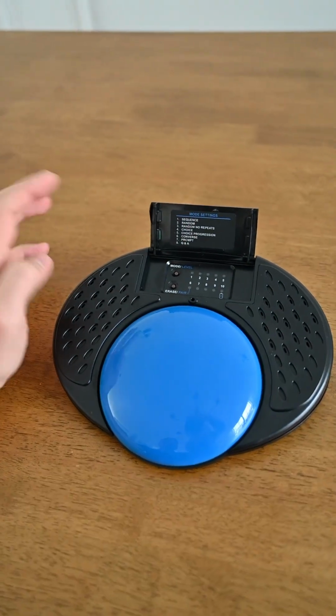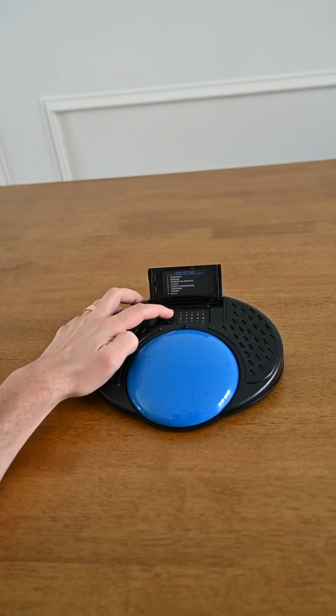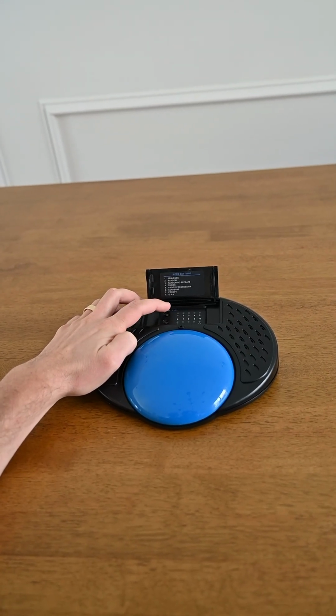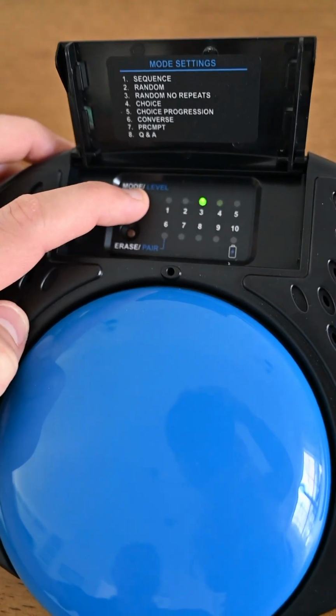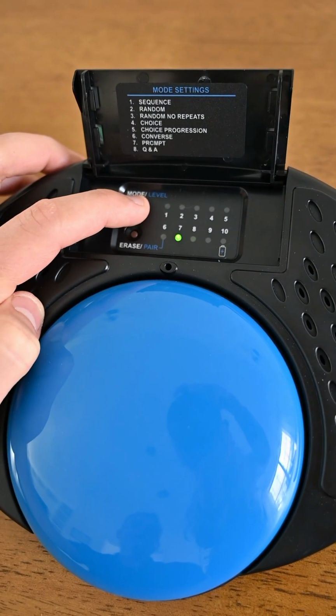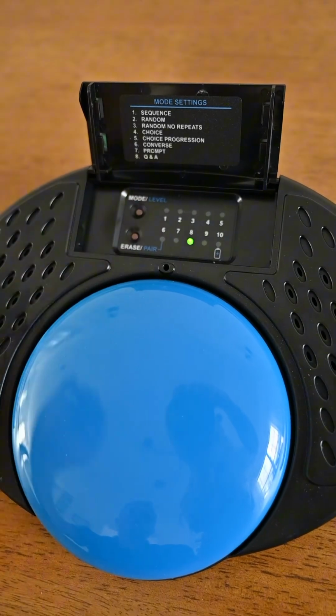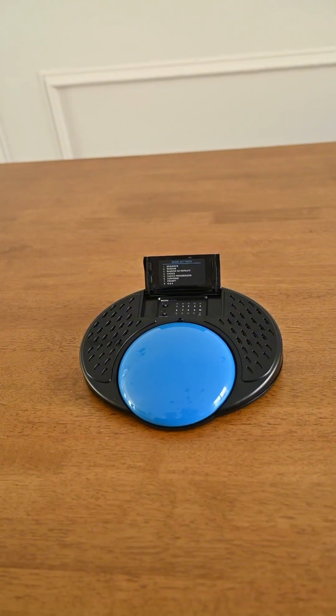So now we're on level 1, we can decide which mode we want to go in. And they're all listed right here. So to change the mode, you just press the mode/level button once. So we're on mode 3, 4, 5, 6, 7, and 8. And again, it will speak back to you what mode: question and answer.